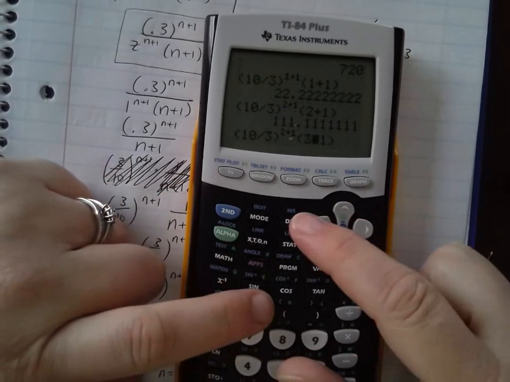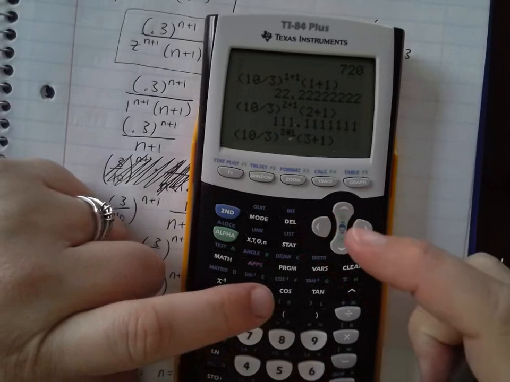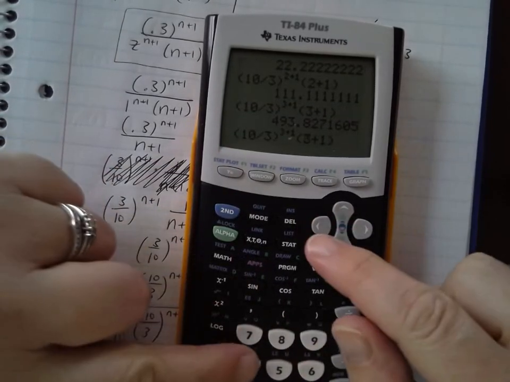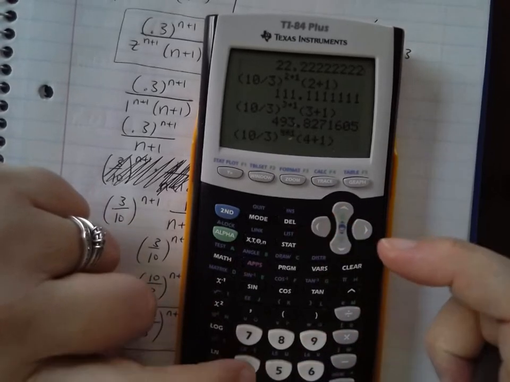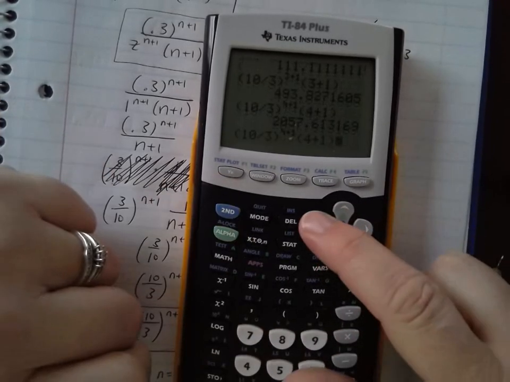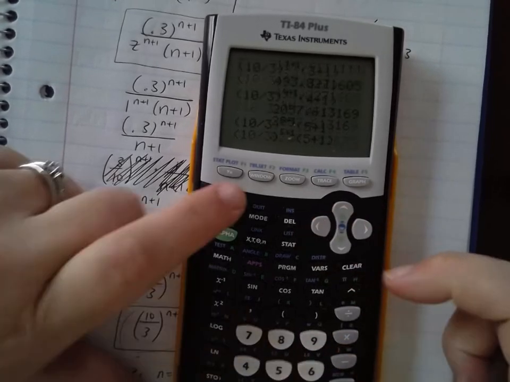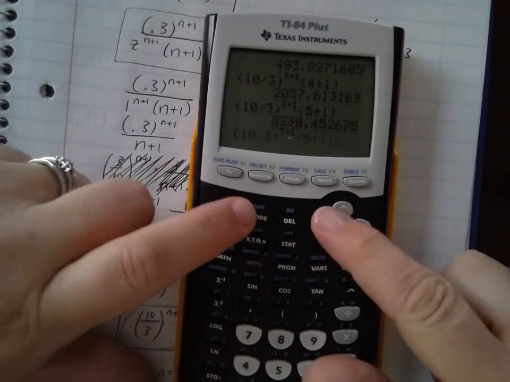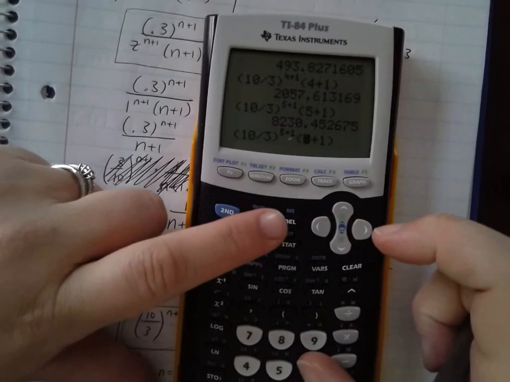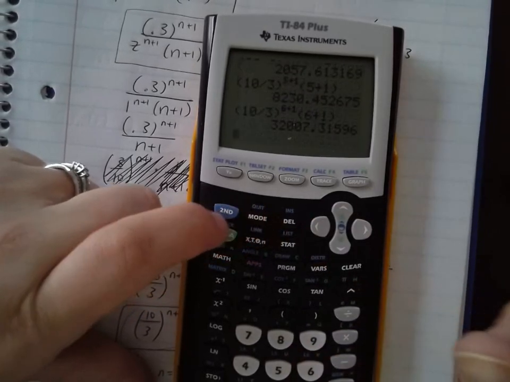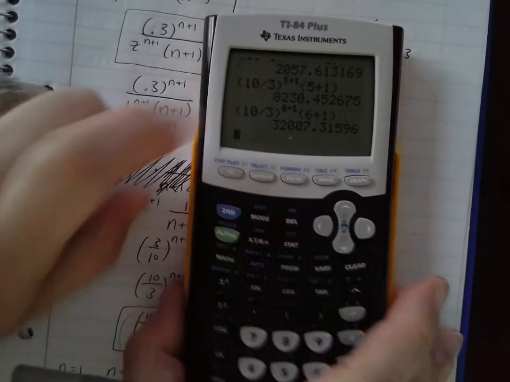If I plug in 3, that's not enough, but it's getting better. 4, getting better. Still not above 10,000 yet. Oh, we're getting real close. Okay, at that point we're above 10,000.